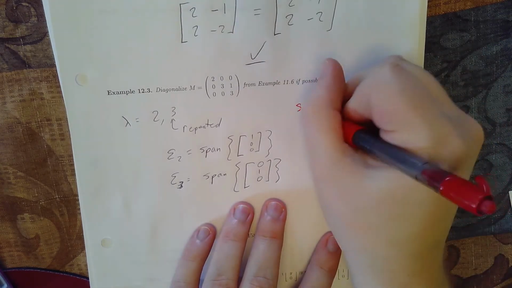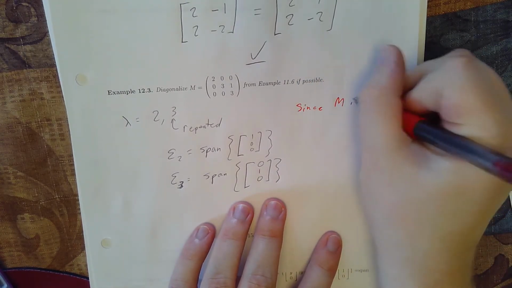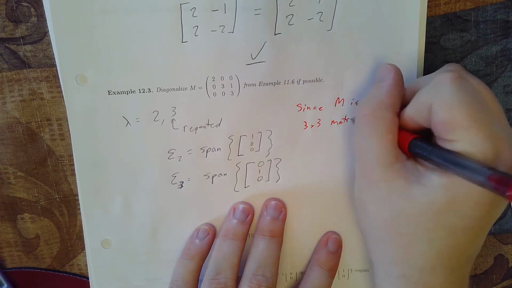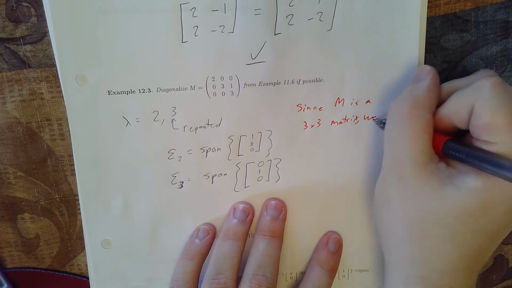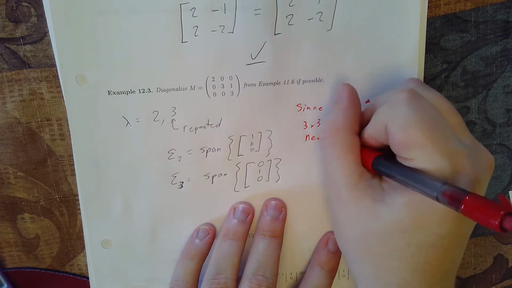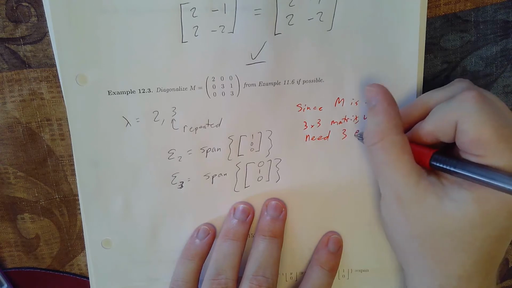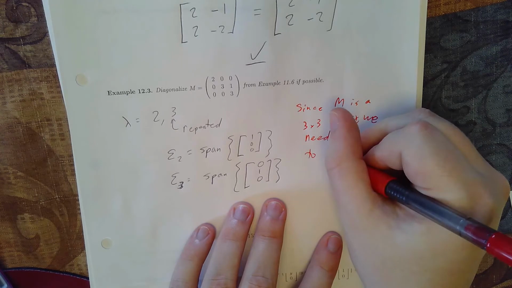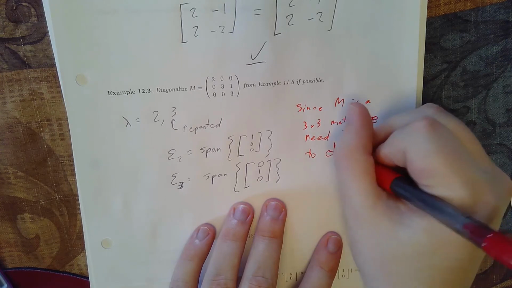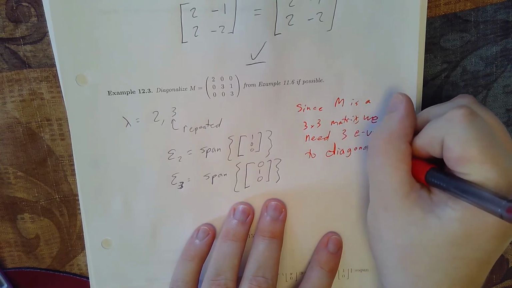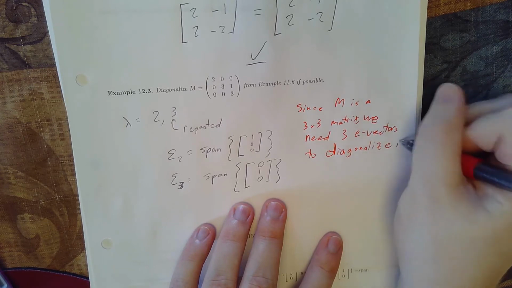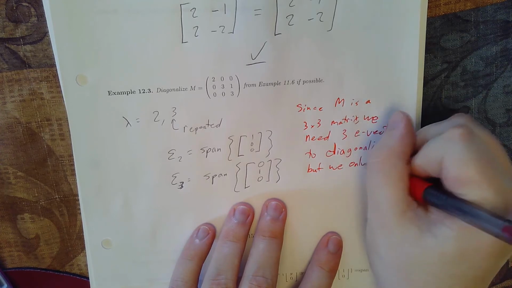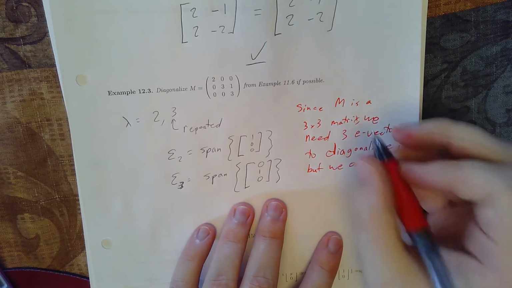So since M is a 3 by 3 matrix, we need 3 eigenvectors to diagonalize it, but we only have 2.